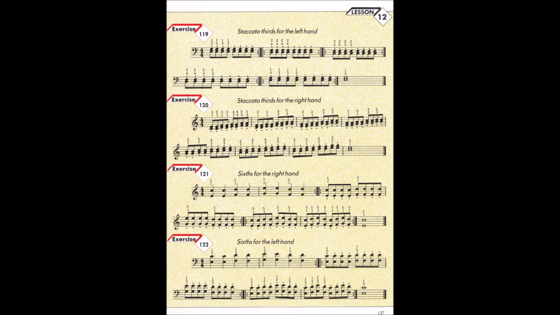Now, a series of exercises to give you practice at playing intervals of a sixth, using your thumb and fifth finger. It's far from easy to play a sixth like this and hit the notes at exactly the same time, so don't be surprised if it takes a little time to get it right.